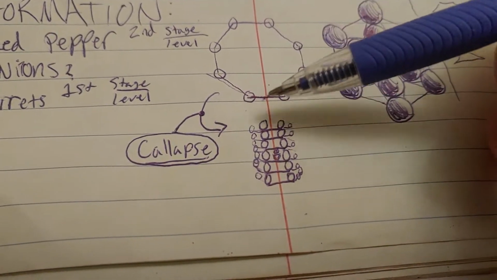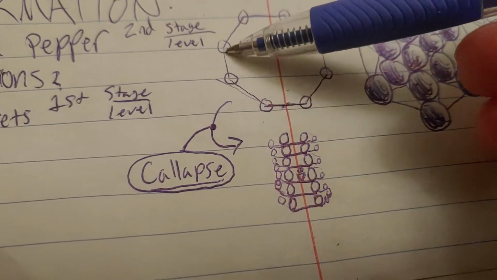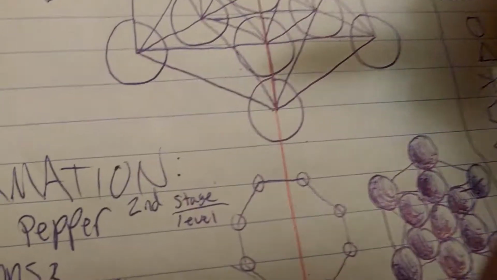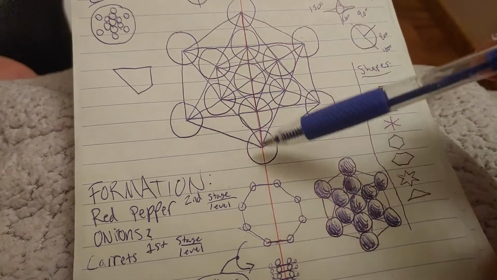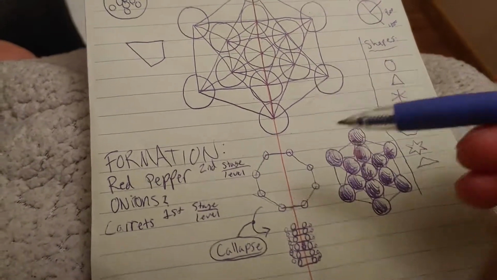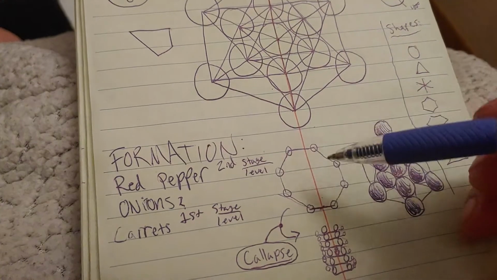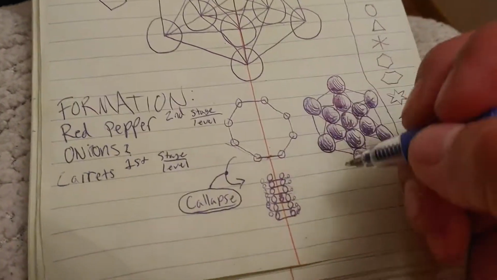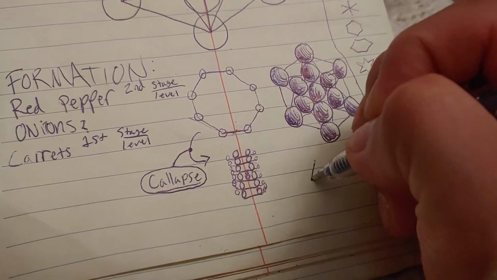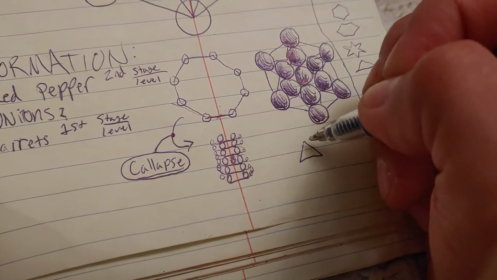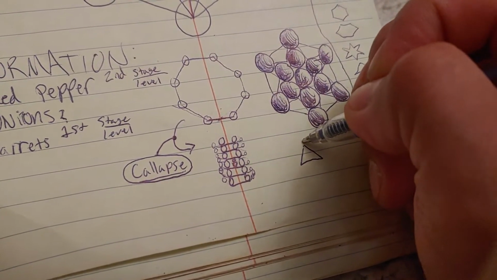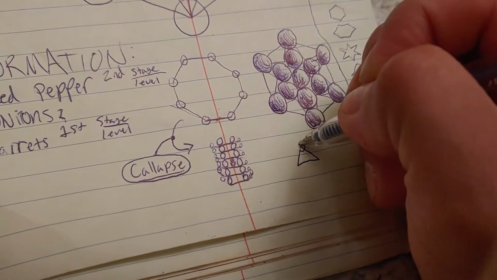So basically it's repeating this pattern because we have this right here. So that means that we can take any shape and stack it up, like a triangle if we want to.